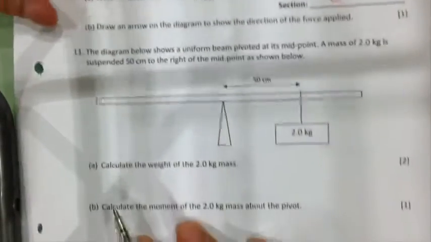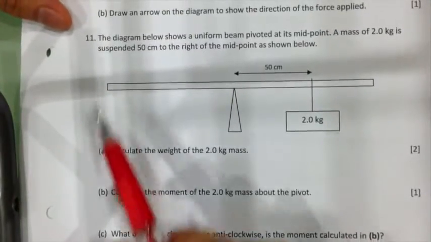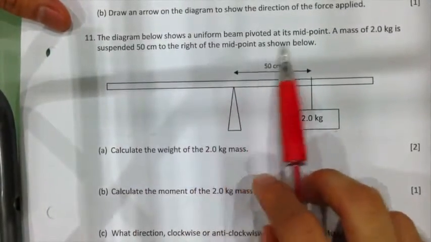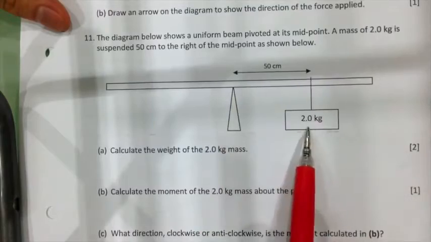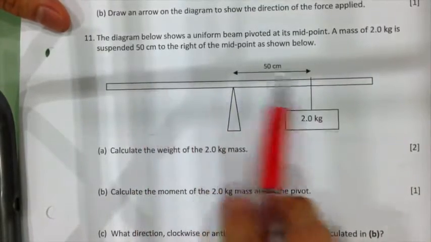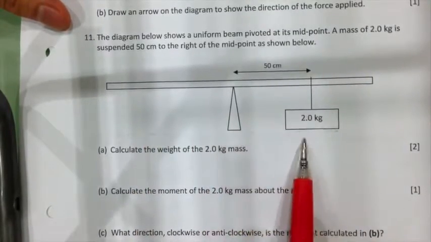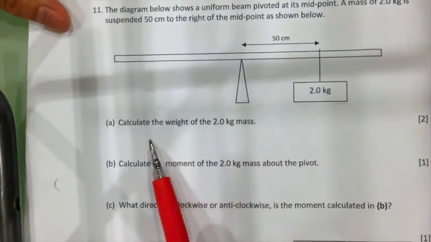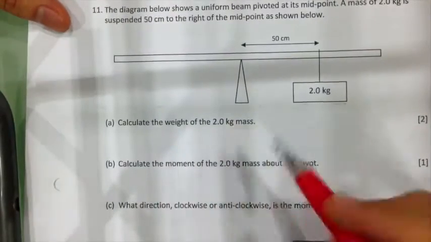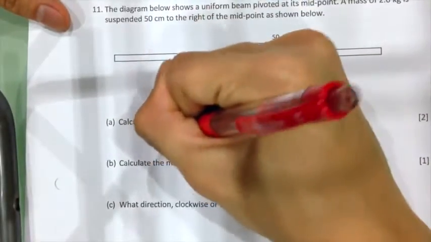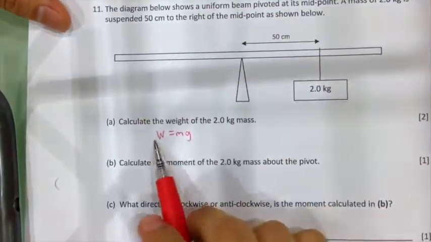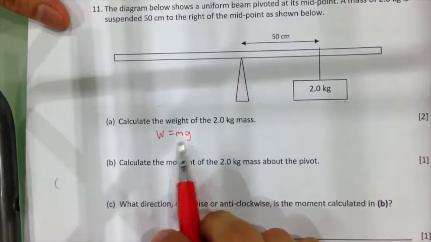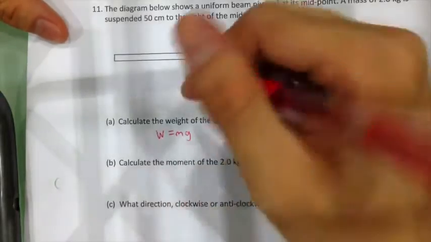Okay? Question 11. So you have a uniform beam pivoted at the middle. Okay, a mass of 2 kg suspended at 50 cm to the right. So the 50 cm, 2 kg. Now first one, calculate the weight of the mass. Okay, so this weight here, if you recall the formula, W equals mg. W is your weight, m is your mass, g is your gravitational field strength.